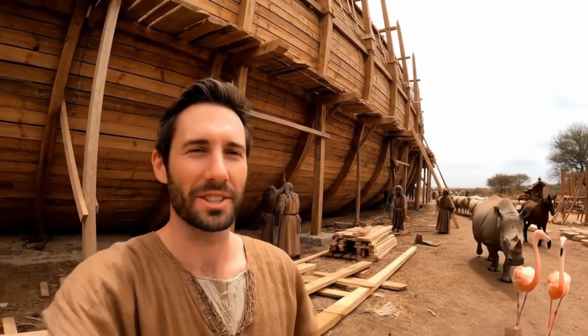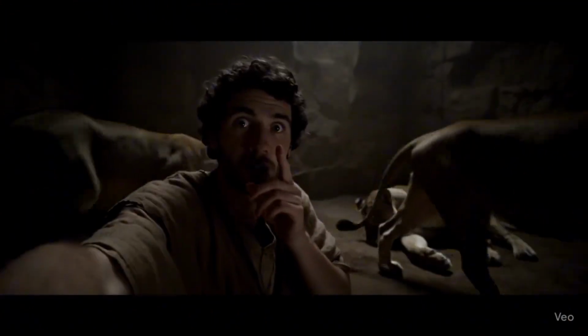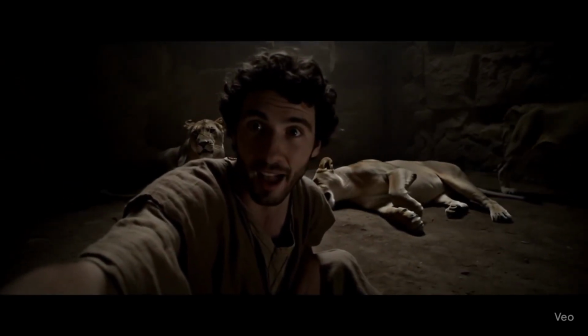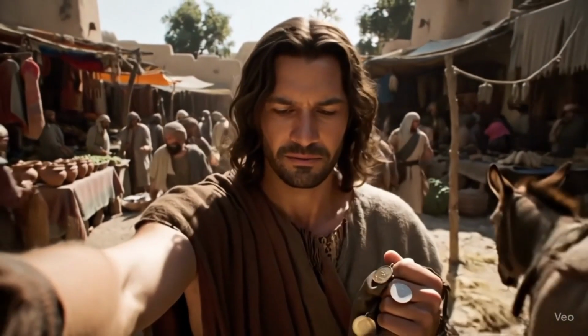So yeah, God told me to build this giant boat because the world's getting flooded. Everyone thinks I've lost it, but hey, I got thrown in here for praying, like just praying. And now I'm chilling with actual lions, but weirdly, like.